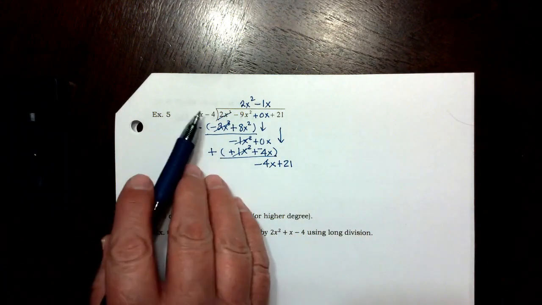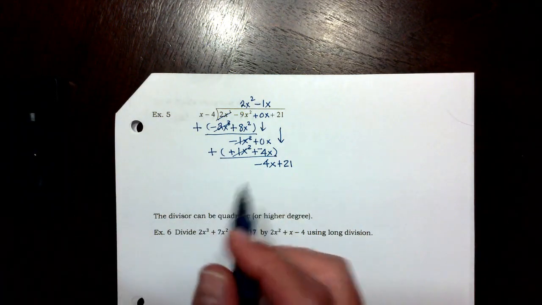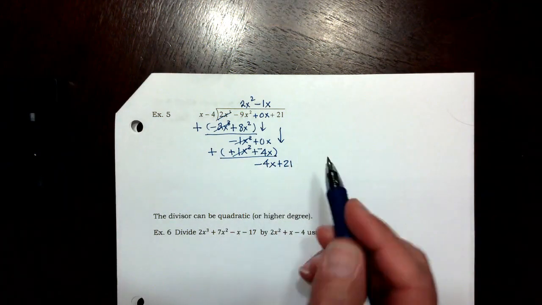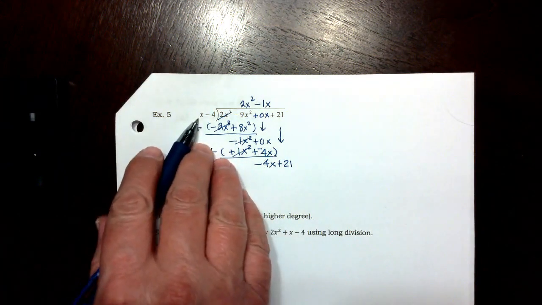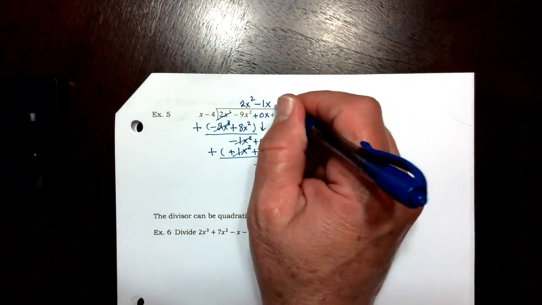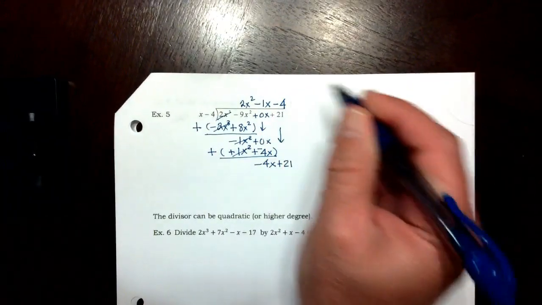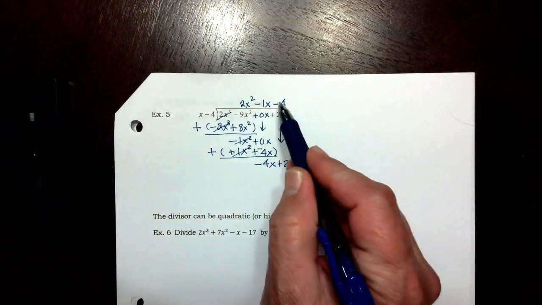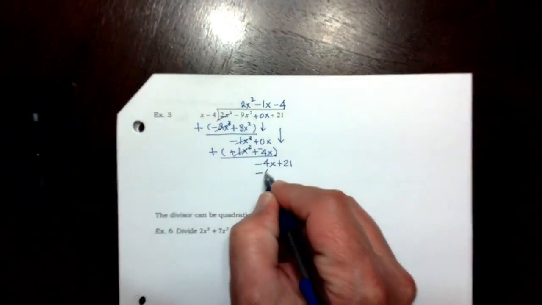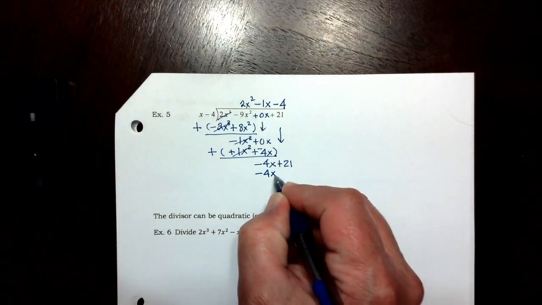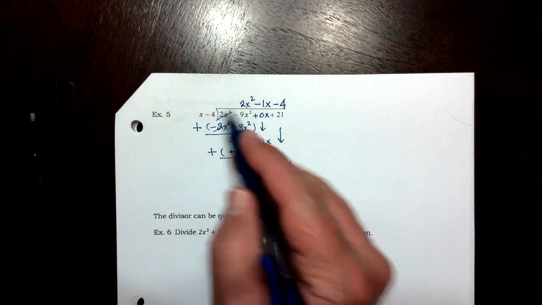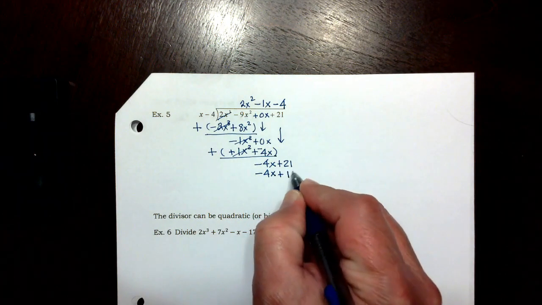All right, once again, you got to match the front with the front. That's how you always start the sequence. So you got to figure out what to multiply x by to make it negative 4x. And that's pretty obvious. It's going to be negative 4. So negative 4 times x. We've got that matching like we were trying to do. And negative 4 times negative 4 is plus 16.